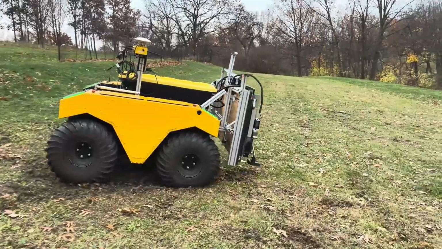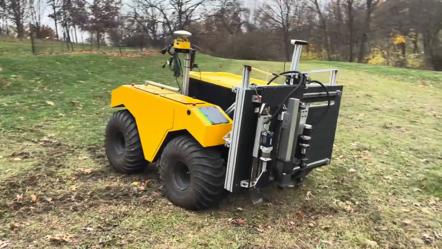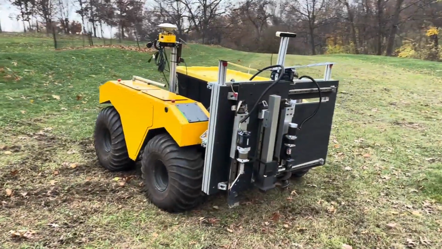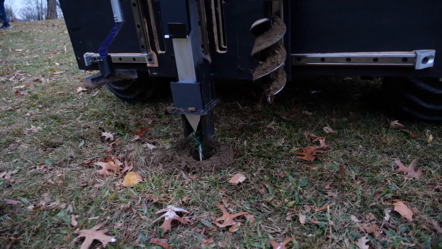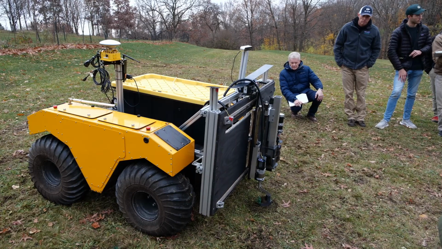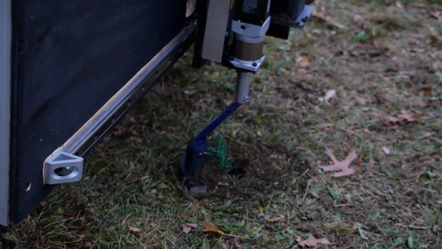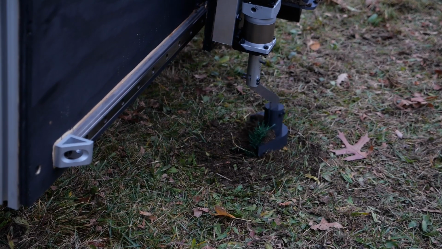Steward is built on top of a rugged, all-terrain mobile base, and my teammates designed and built this beautiful planting mechanism on the front that digs a hole, drops a seedling, and carefully packs the soil back into the hole, a gentle process that maximizes the survival rate of every seedling that Steward plants.